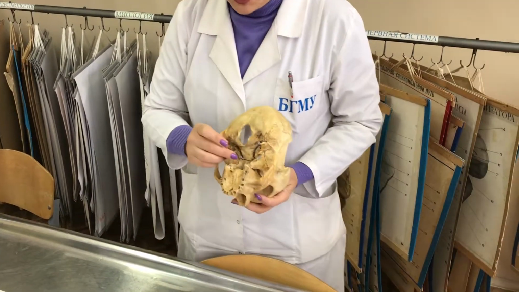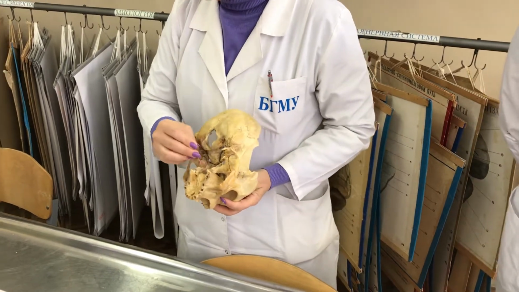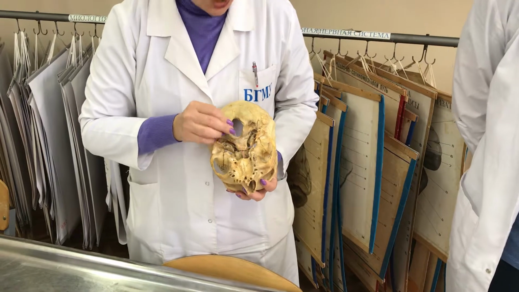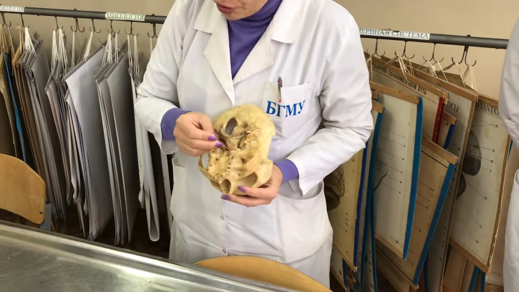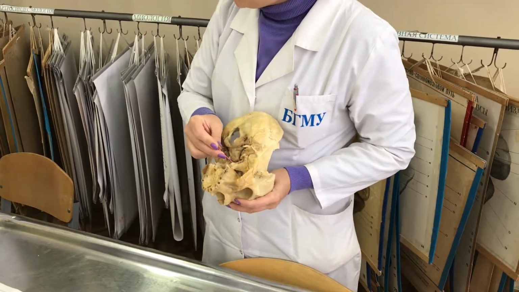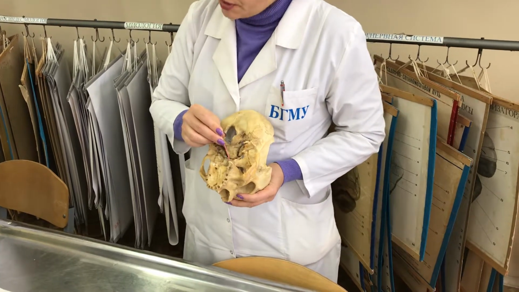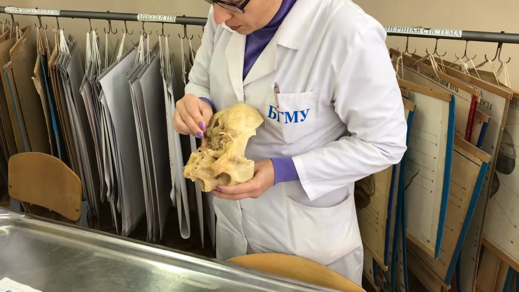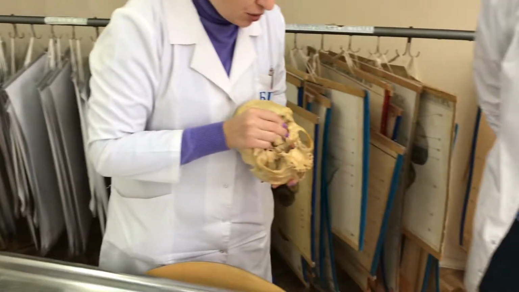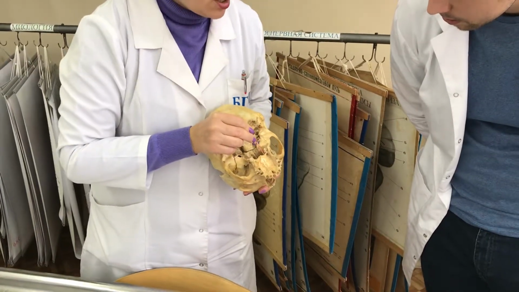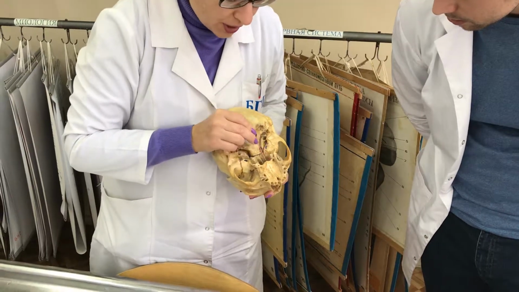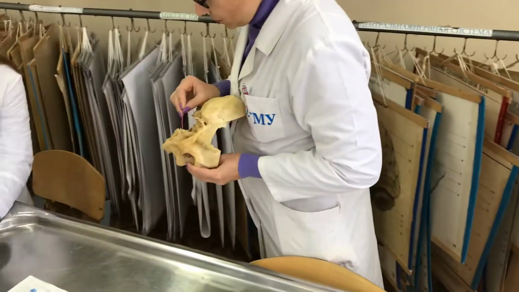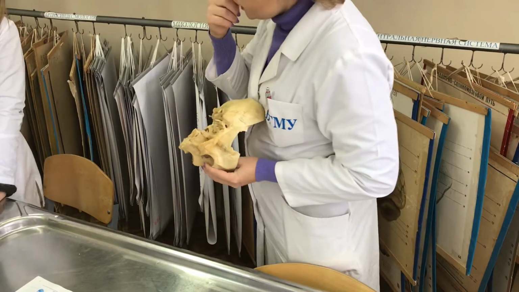The posterior opening of the nasal cavity, a paired structure, we call choana. It's surrounded upward by the body of the sphenoid bone. The lateral side is the medial plate of the pterygoid process. The inferior side is the posterior margin of the horizontal plate of the palatal bone, and here the vomer. This choana and here choana too. Yeah, nasal cavity.